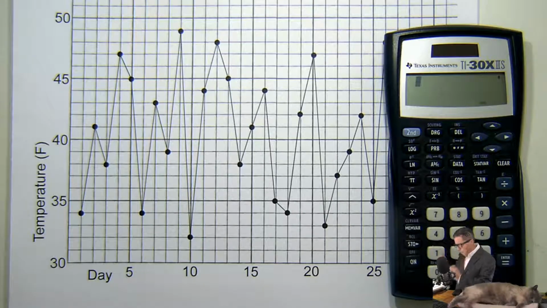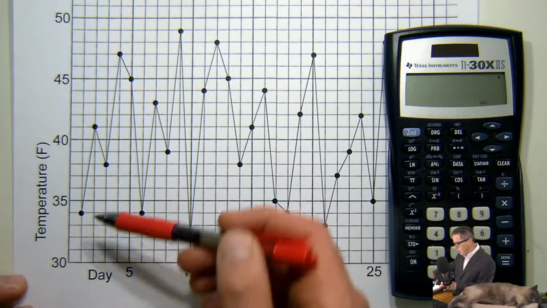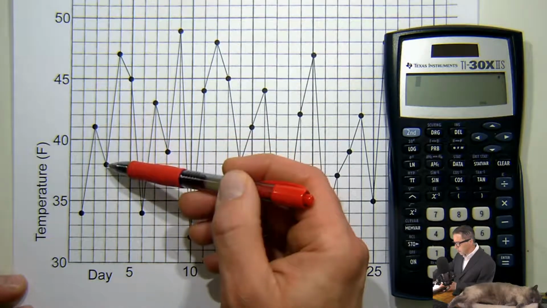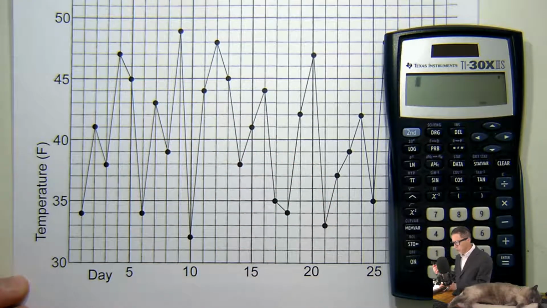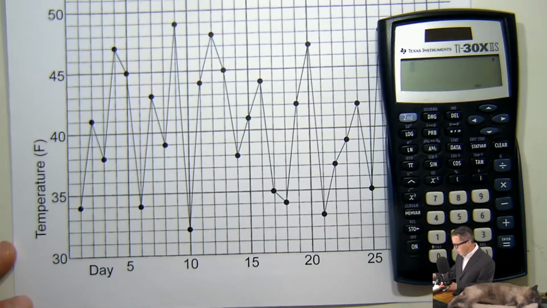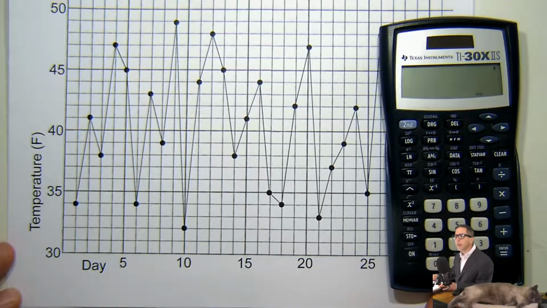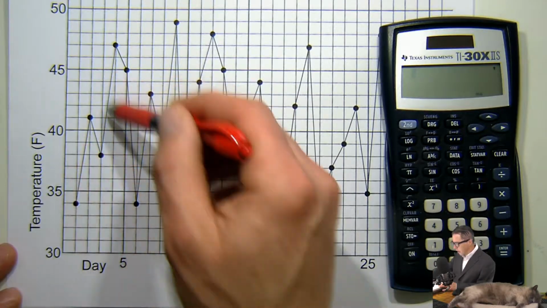So here's an example. Here we've got temperatures from days as they're going by. Let's just say that each one of these dots represents the average temperature for that 24-hour period. So we've got temperature on the y-axis, and days on the x-axis. When I look at this data, I can see there's a lot of up and down, right?